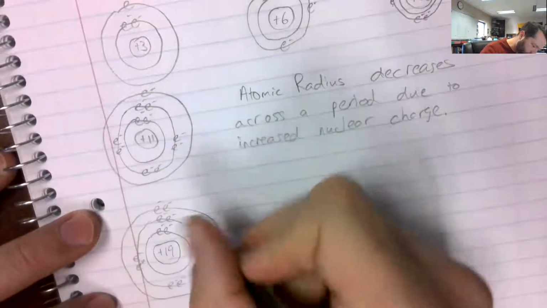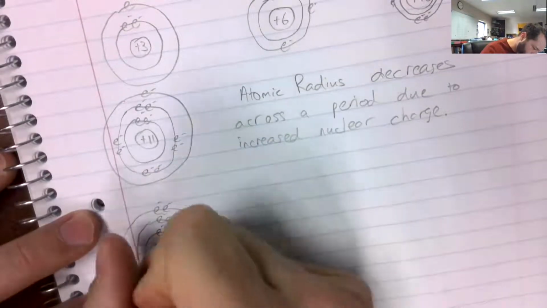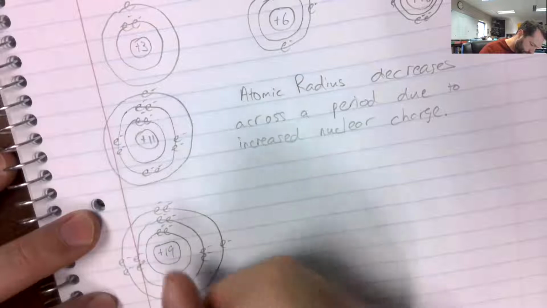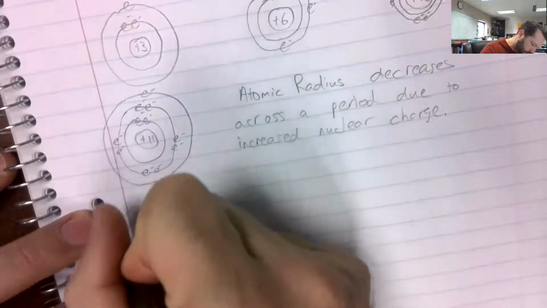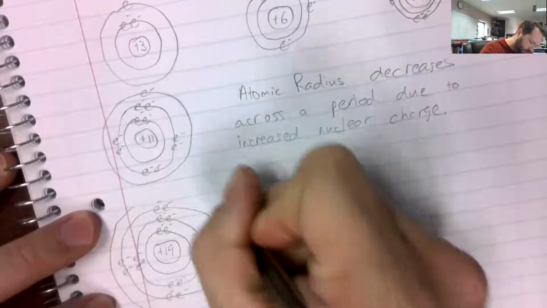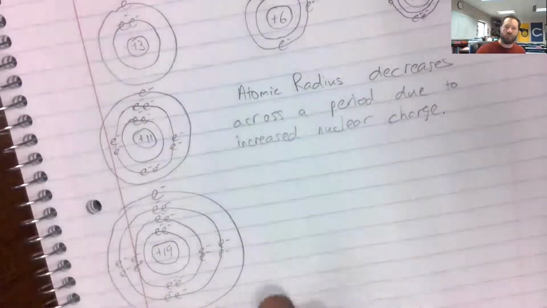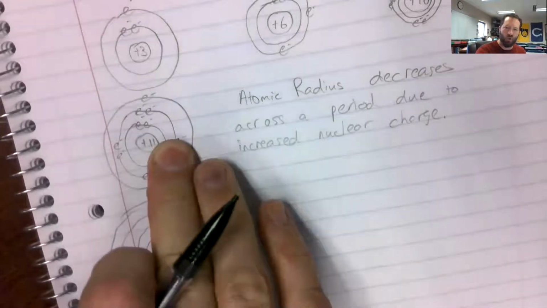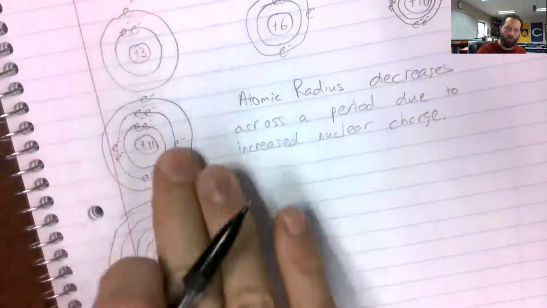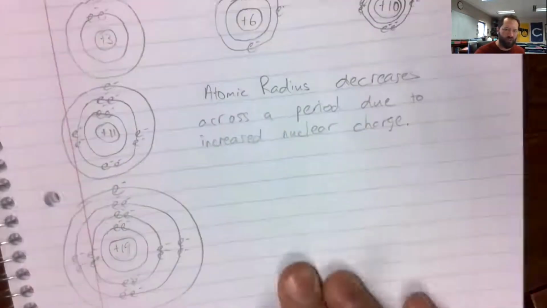Potassium has his third energy level filled up as well. And he has 1 lone valence electron on the fourth energy level. And again, as you can tell, potassium, sodium, lithium all have one valence electron on their outside energy level.